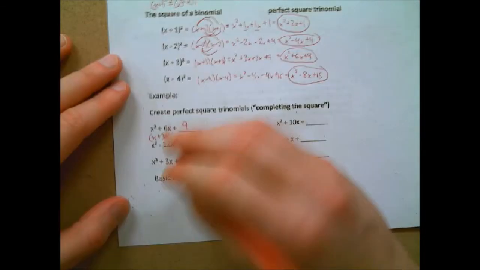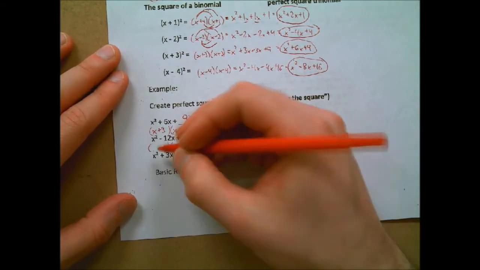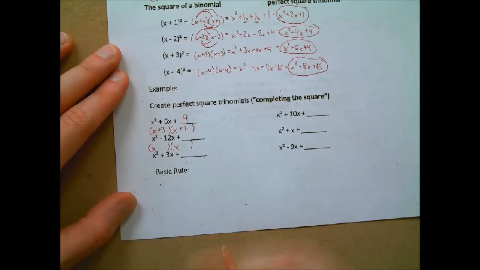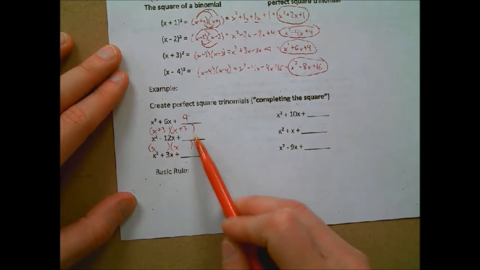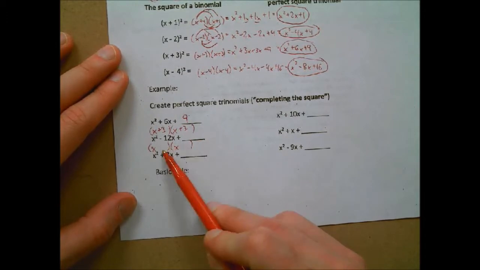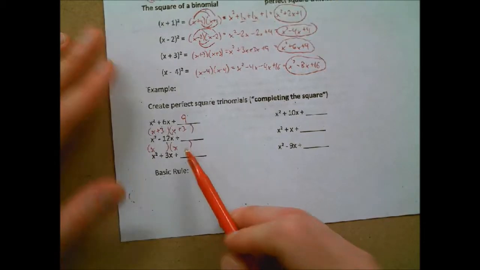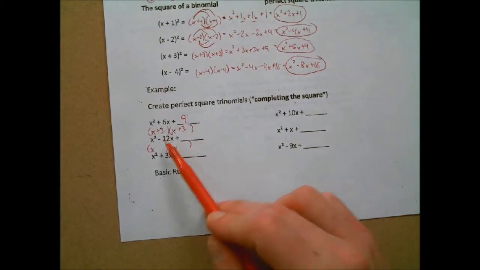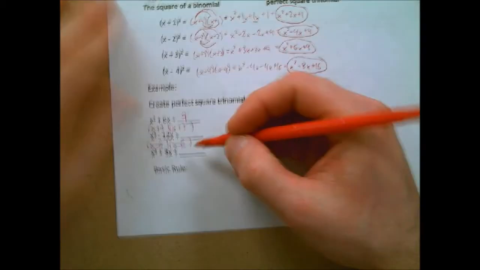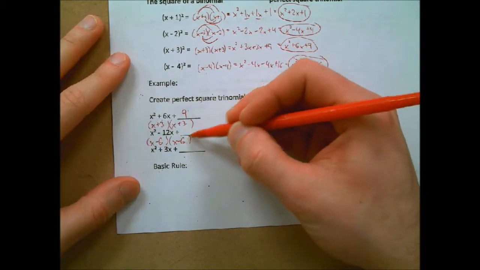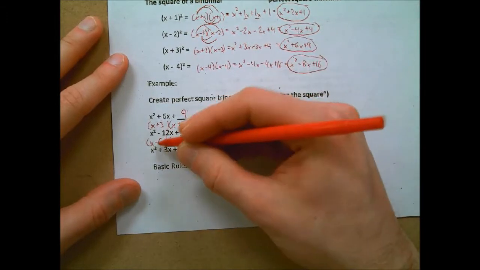X squared minus 12x. Again, if I wanted to factor it to a perfect square, I'm going to need an x here, and an x here. And then these two numbers will multiply to give me this. I don't know what that is yet. But they're going to add to give me what? A negative 12. And I need them to be the same. So what two numbers that are the same will add to make negative 12? A negative 6. Minus 6, minus 6. And so then what number will go here to make this a perfect square? What's missing here? A positive 36, because negative 6 times negative 6 makes positive 36.